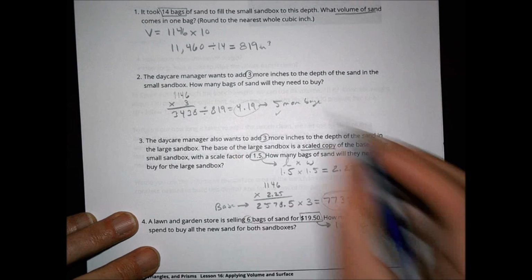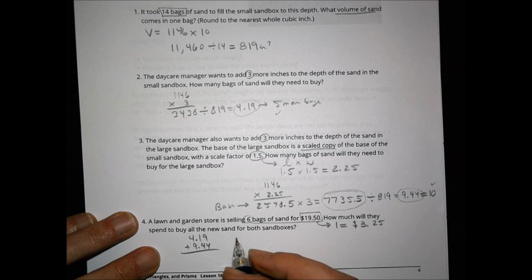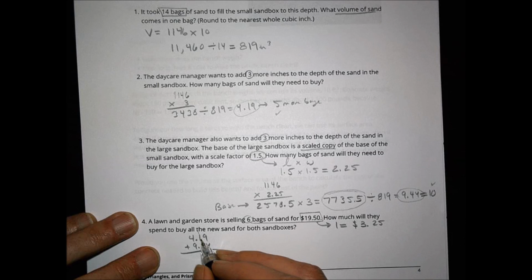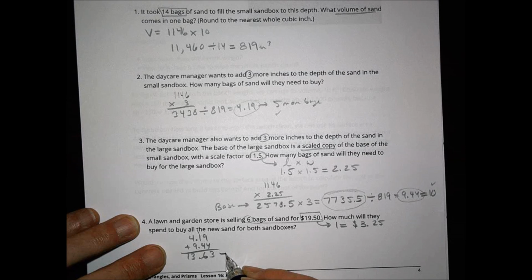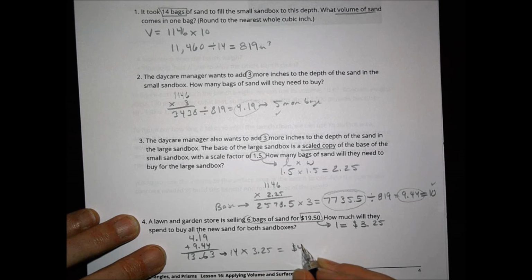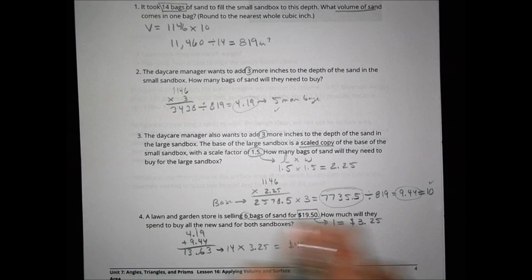So in terms of the amount of sand that you need to fill both boxes, I'm going to use this number 4.19 and this number 9.44 to see how much total sand I need to have. So 4.19 plus 9.44: 9 plus 4 is 13, 4 plus 1 plus 1 is 6, and then 9 plus 4 is 13, right? So I need 13.63 bags total, so I'm going to need to buy at least 14 bags. And 14 bags times the price of $3.25 a bag is going to be $45.50.